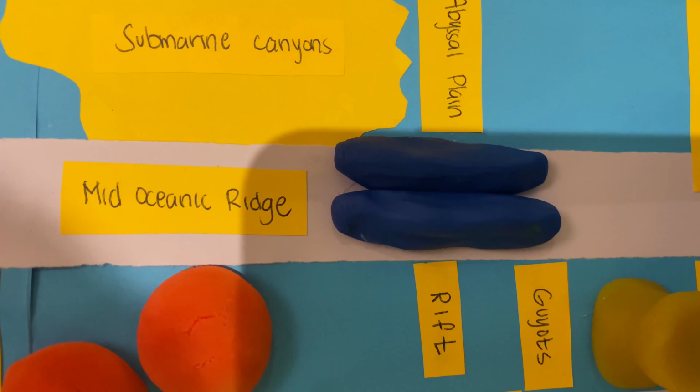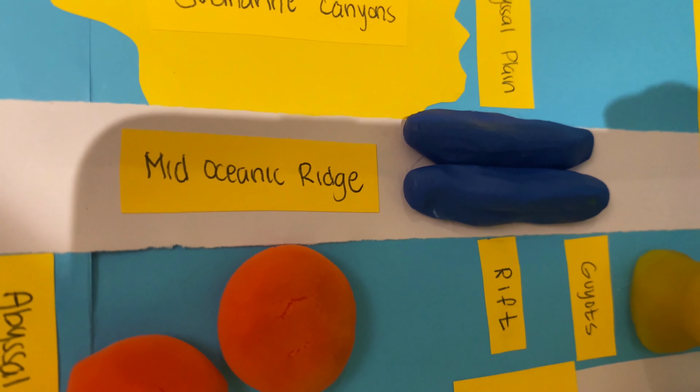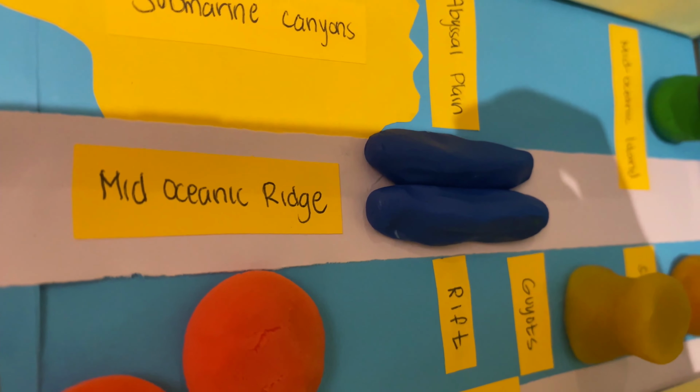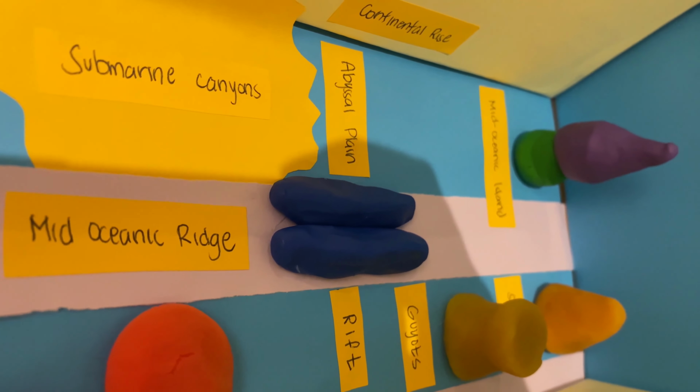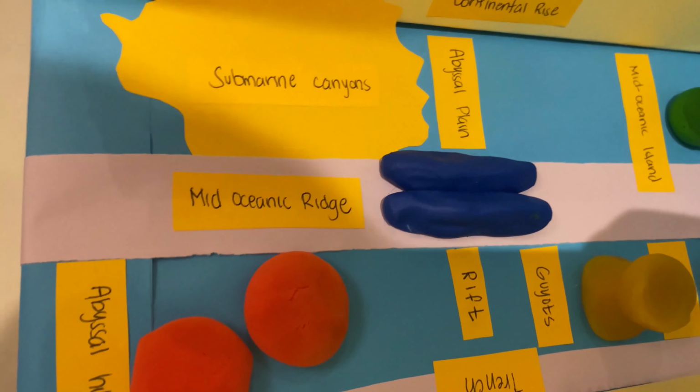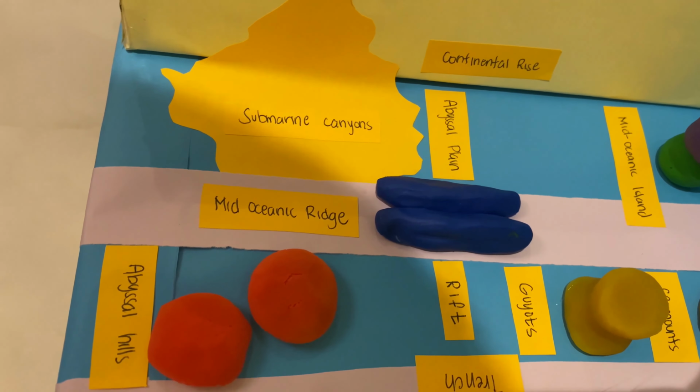Abyssal plains are broad, flat areas of ocean floor found between the continental margins and the mid-oceanic ridges. Average 4,000 meters deep and coated by sediments. Only sediments of ultra-fine particles and microscopic marine organisms can reach this depth. With the absence of light in this area, there are many exotic creatures that can survive this environment.